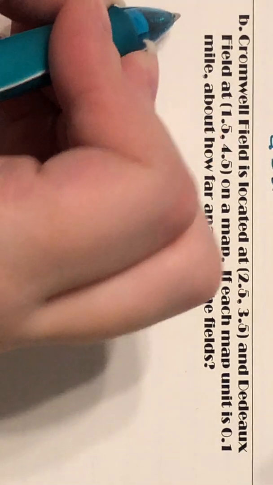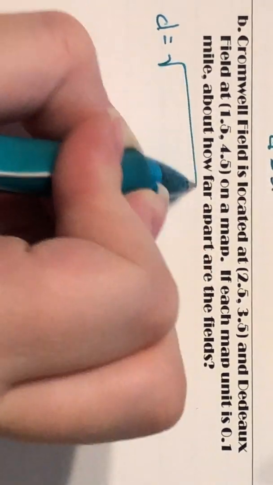Letter B, Cromwell Field is located at (2.5, 3.5), and Dedeaux Field at (1.5, 4.5) on a map. If each map unit is 0.1 mile, about how far apart are the fields? So the first step I'm going to do is find the distance. And I'm going to go ahead and use the distance formula.